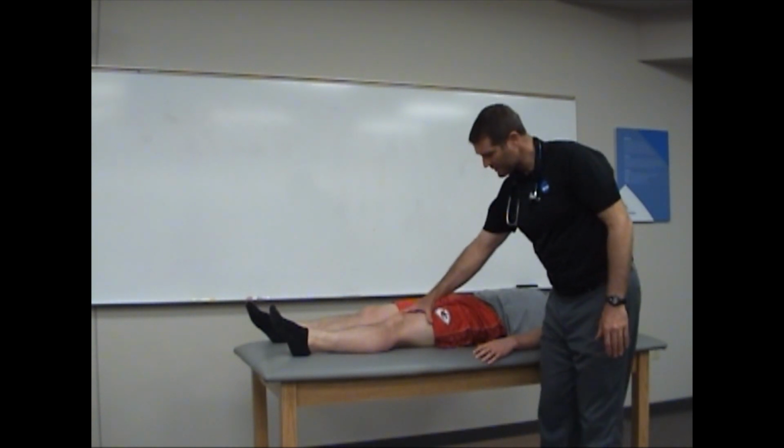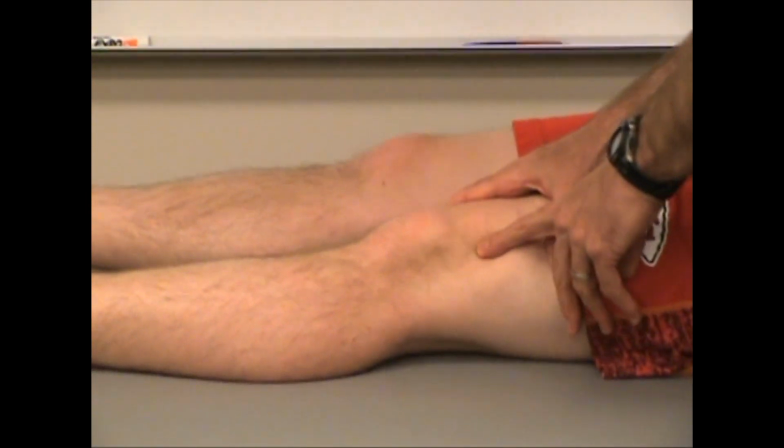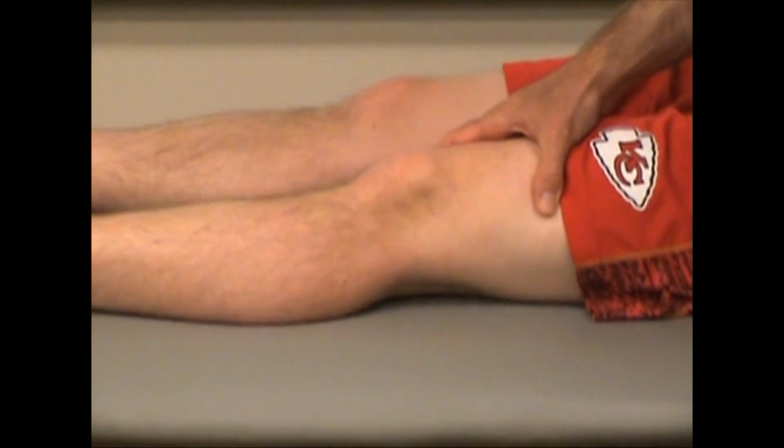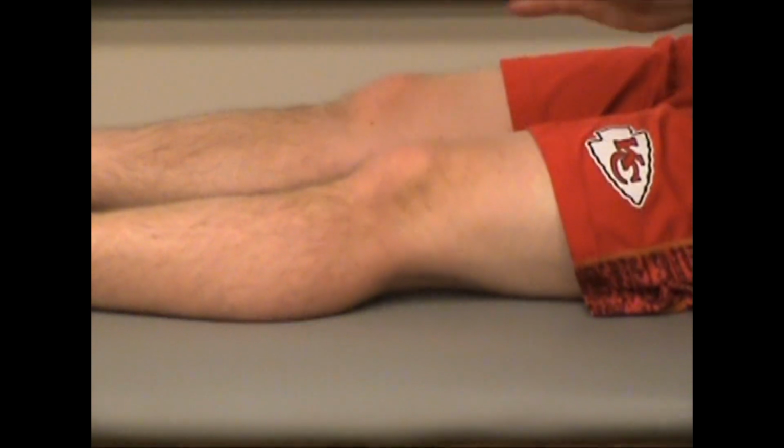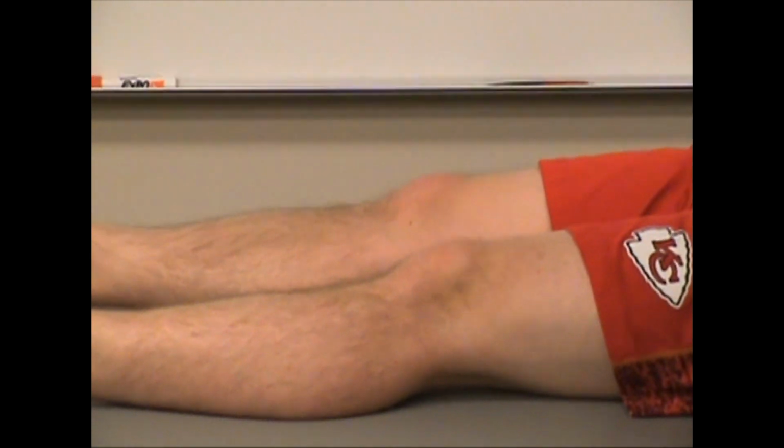And the way that I do that is I push over laterally to see if there's any ballotable fluid in that superior lateral corner of the knee. And also do a Clark's sign. Clark's sign looks for patellofemoral pain syndrome.